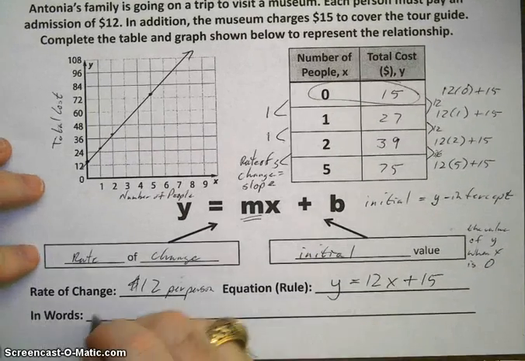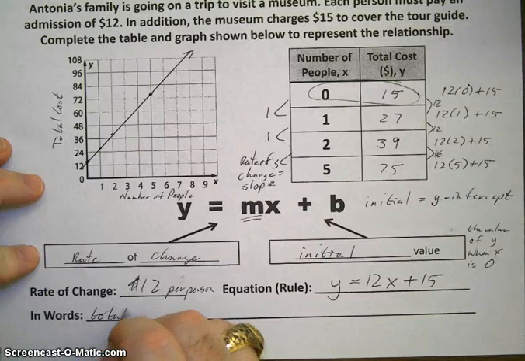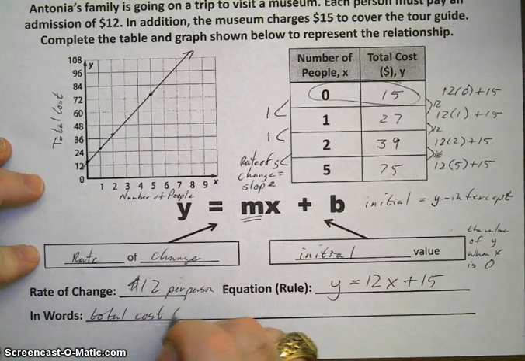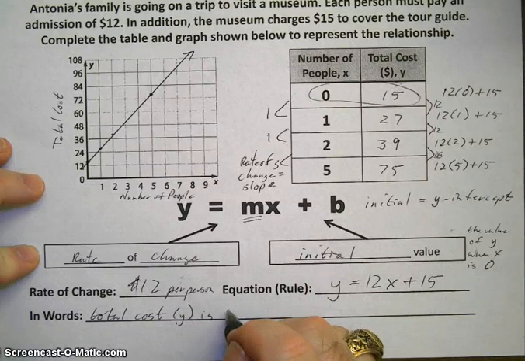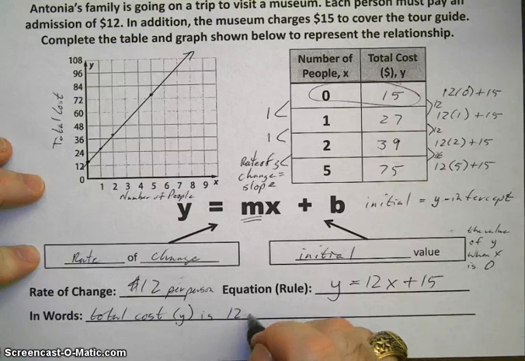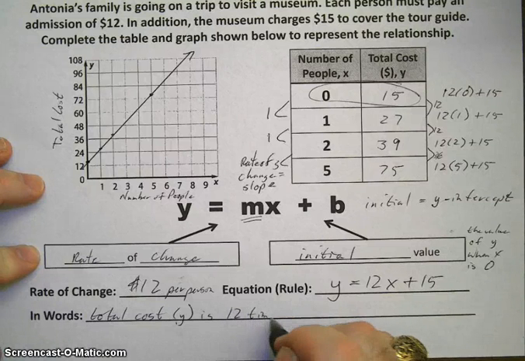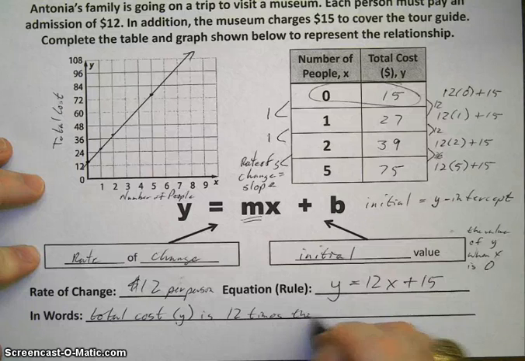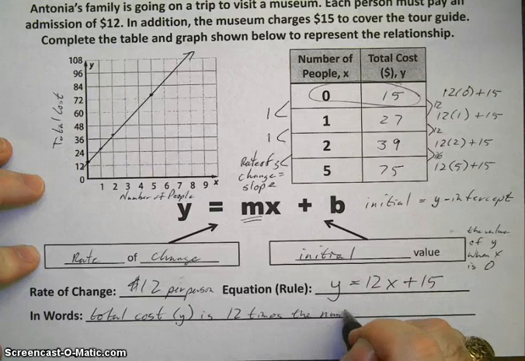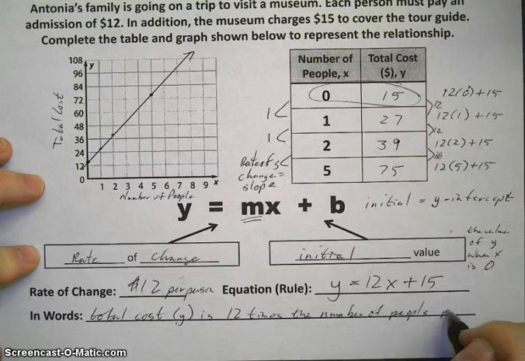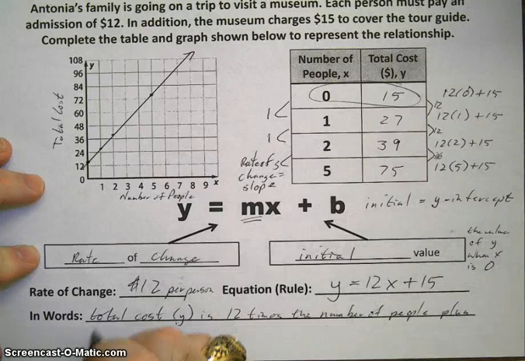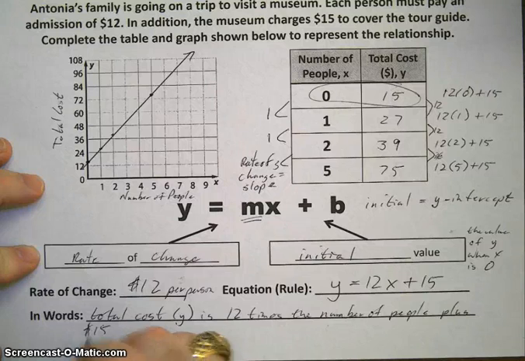In words, total cost y is $12 per person times the number of people plus $15.